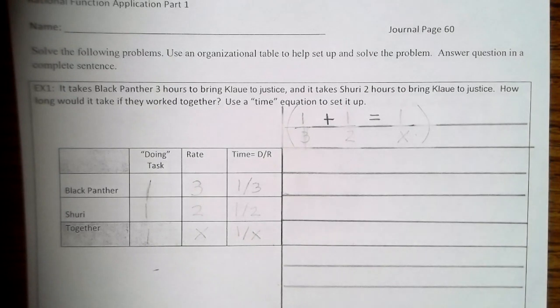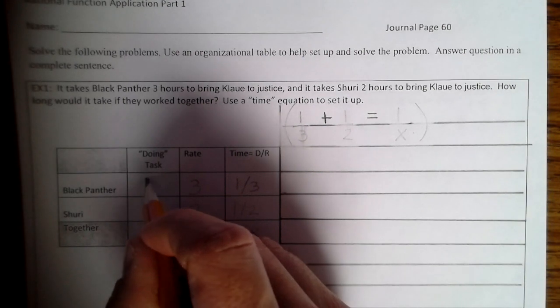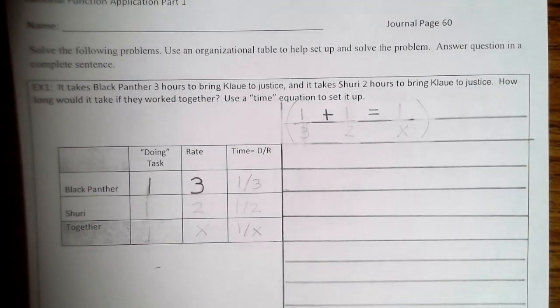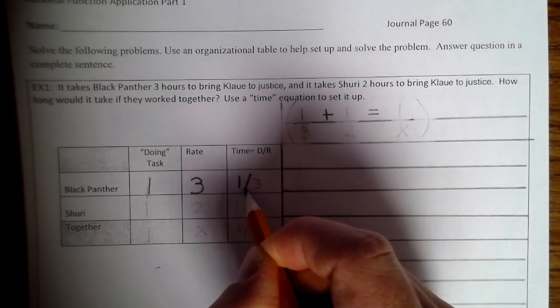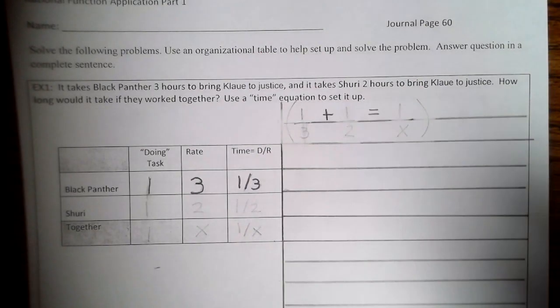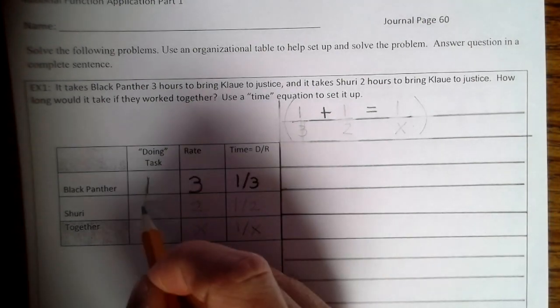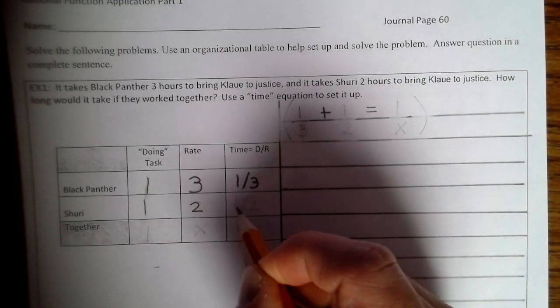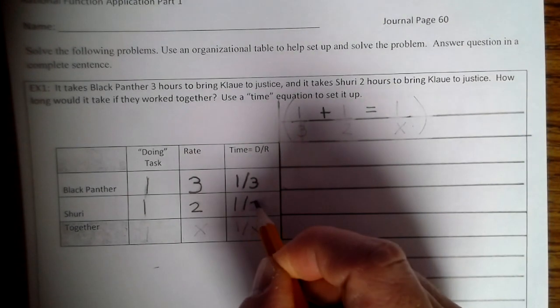All right, it takes Black Panther 3 hours to bring Claw to justice, and it takes Siri 2 hours to bring Claw to justice. How long would it take if they worked together? Use a time equation to set it up. Your task is one task, bring Claw to justice, takes Black Panther 3 hours. So the time would be 1 divided by 3. Now, takes Siri, it's one task, 2 hours. So your time would be 1 divided by 2.